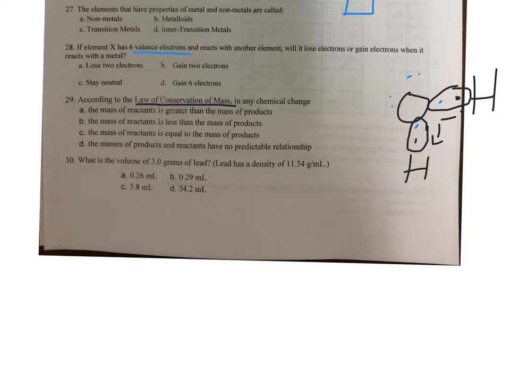Now, number 30 goes back to density. Don't forget that your shortcut for density is the mass on top, density times your volume. So look at what they're giving you: grams, mass, volume, or density. And here they're telling you that this is your density. So friendly reminder, you're going to cover the M for mass because that's what you're looking for. So your formula is going to be mass equals density times volume.